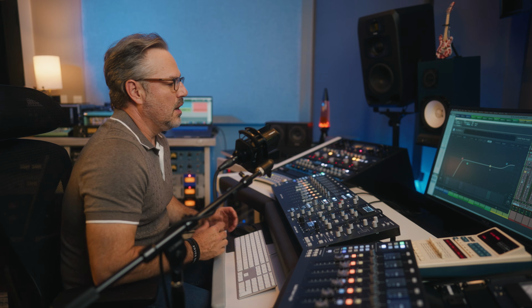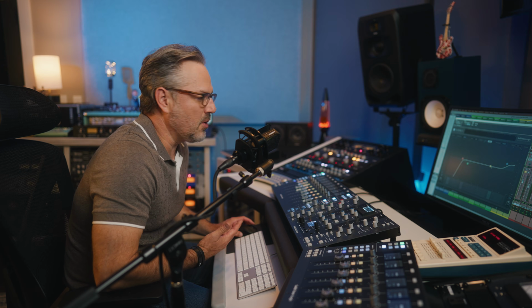Now, to me, that air is going to be necessary to get him to cut through the mix. If this was a real mix and we were really shining up those electric guitars and the overheads and everything like we would expect to, he's going to need some air. But of course, that's bringing out all the sibilance.